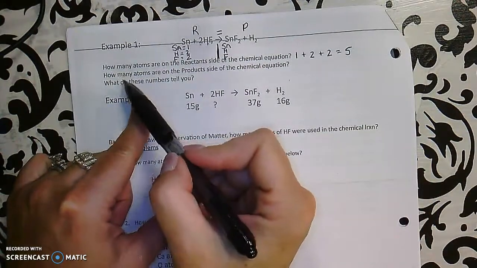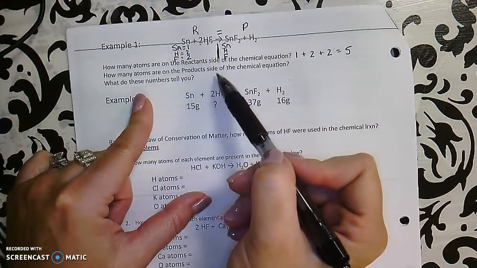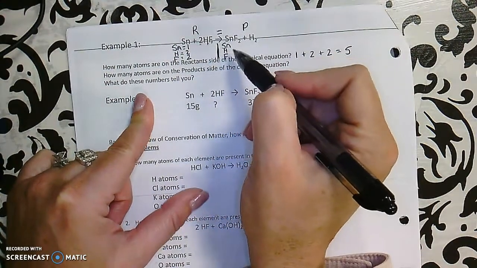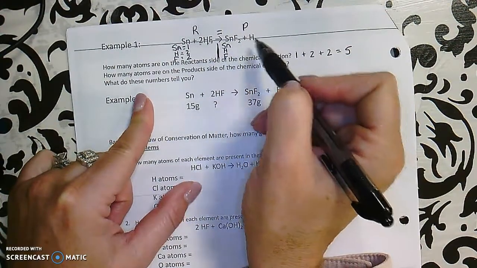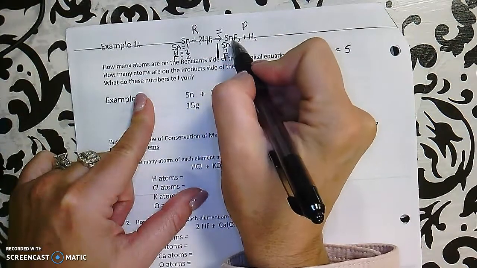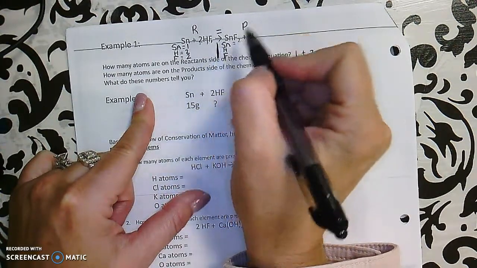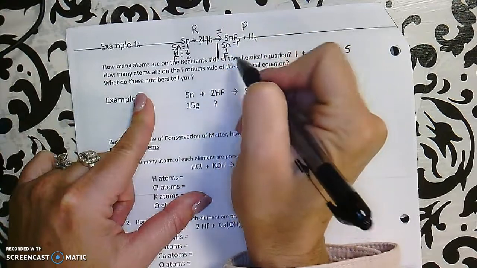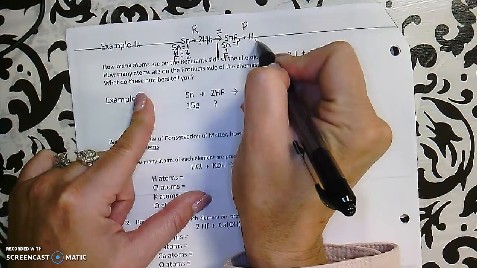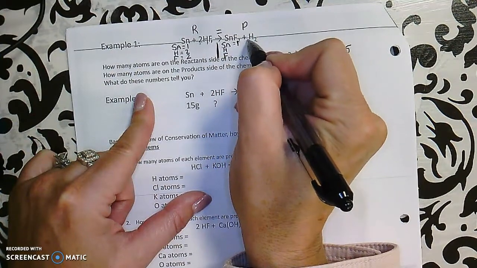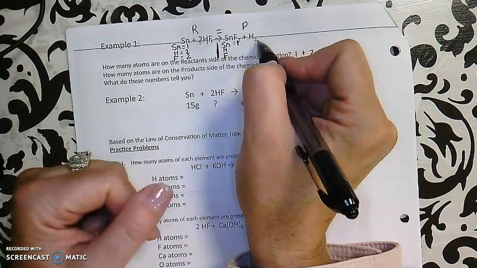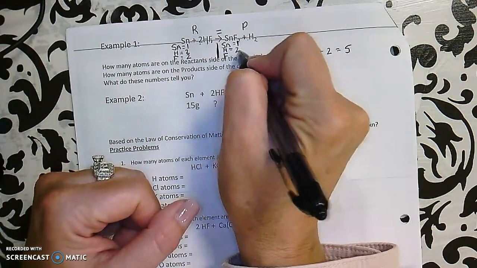Then the next question, how many atoms are on the products side of the chemical equation? I've already got it set up, so I'm going to count. I have an understood 1 here for tin, and there's no coefficient, so that's just 1 tin. For hydrogen, I have 2 as my subscript, and you can say there's an understood 1 for the coefficient, but there's nothing written, so there's 2 hydrogens.